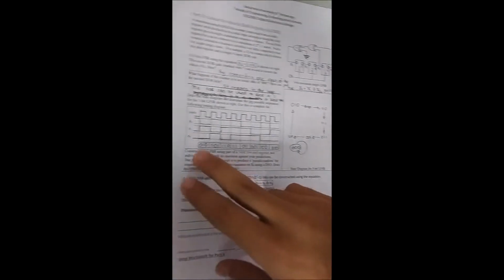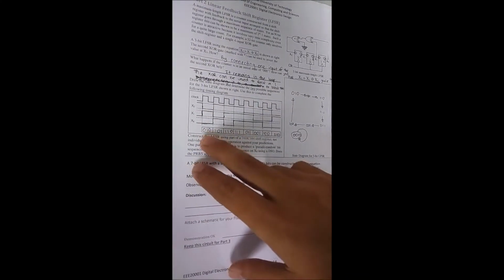My name is Robert and I'll be explaining part 2 of lab 4. So the question here asks us to create a 3-bit maximum length LFSR. And here we have the timing diagram for X0, X1 and X2. And the values for this we got from the truth table.